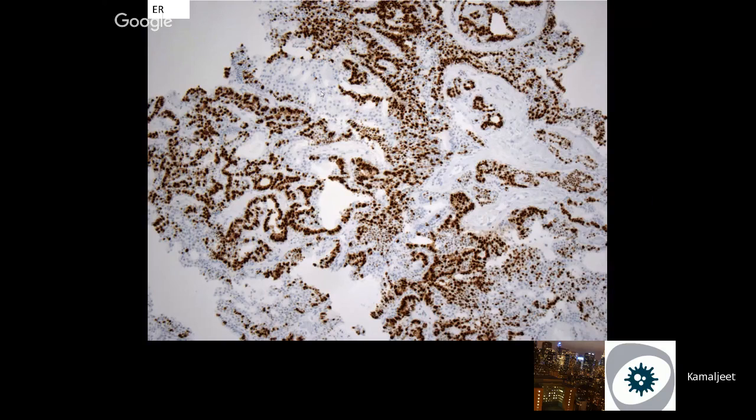You will see some ER staining in every epithelial proliferation, but to call it ADH you want diffuse, strong nuclear staining and a corresponding absence of CK5/6. This actually proves that it's an apocrine change in a papilloma. So this would make it an intraductal papilloma with florid usual ductal hyperplasia.